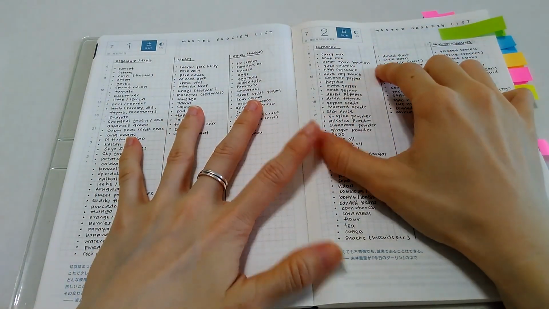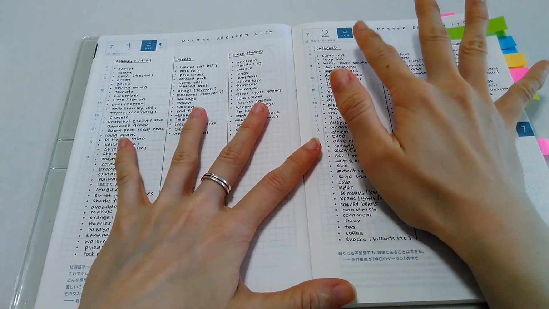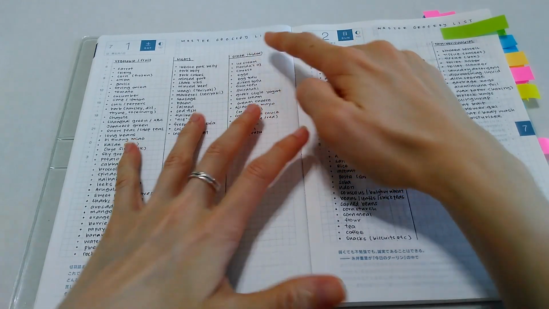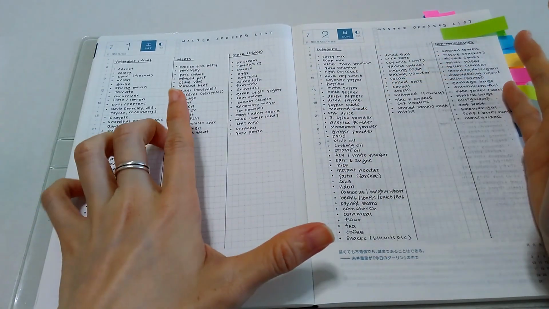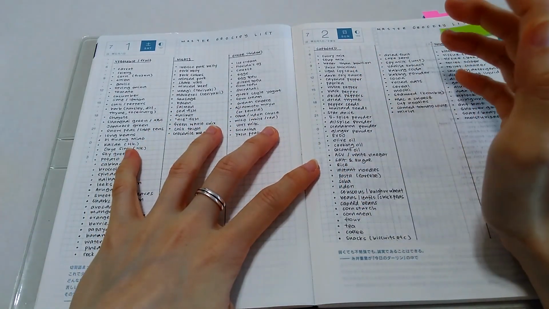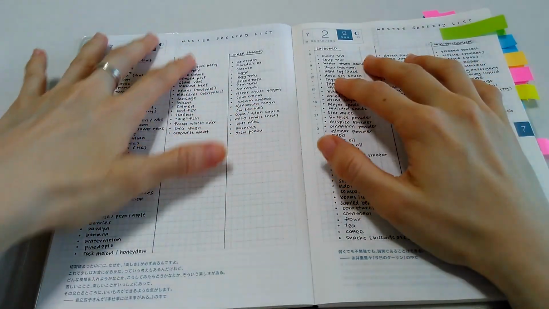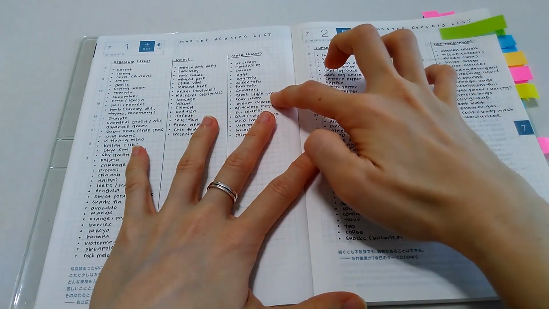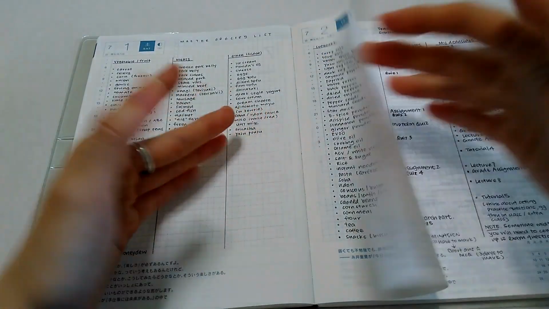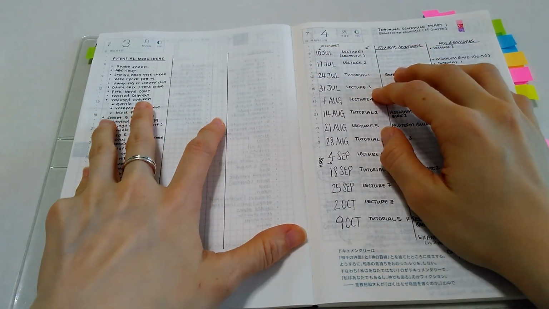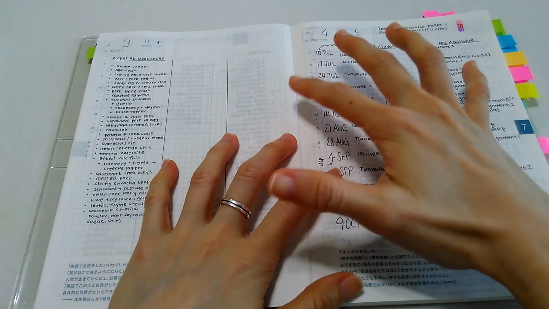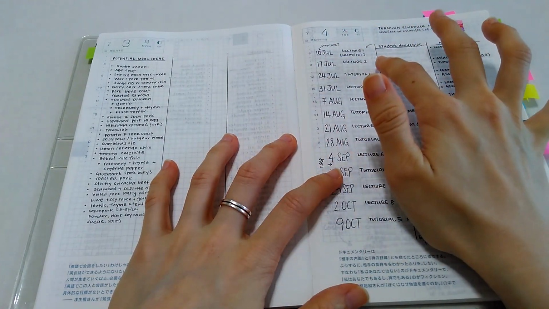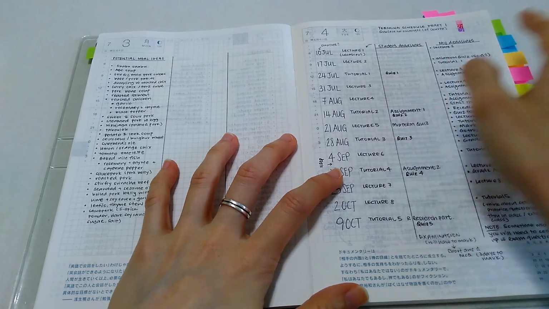Alright, so the first type of things that I write in the daily sections are lists. So for example, here I have a master grocery list in which I write down all the things that I think should be in my pantry, and then every week before I go to the supermarket, I consult this list and then build my weekly grocery list from here. I also have a potential meal ideas list which I consult the night before to decide on what meals I could cook for dinner the next day.